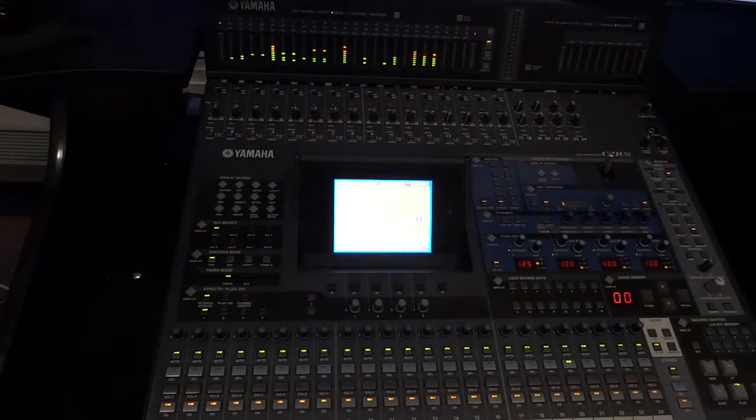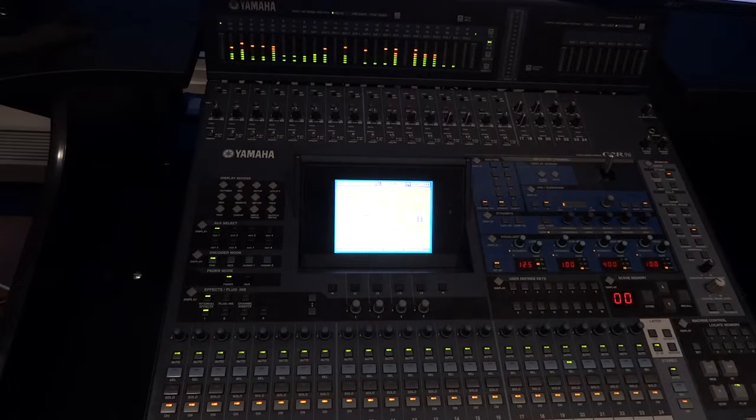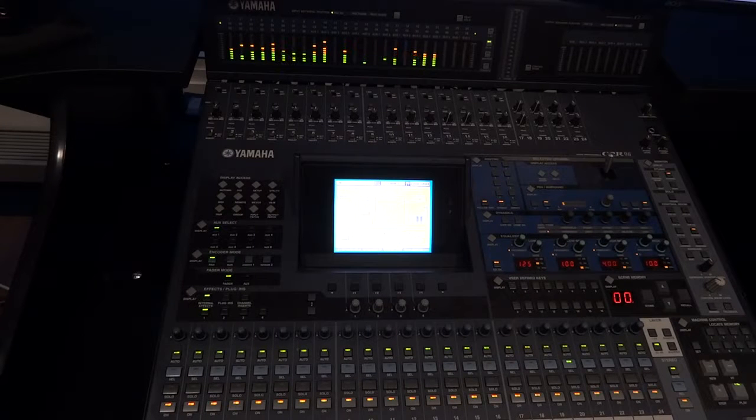Yamaha O2R96 mixing desk, and I'm going to demonstrate how to use the compressor. Each channel on the desk has got a compressor on, so basically you need to select the channel you want to work on. I'm going to demonstrate using the compressor on the snare drum, so I'm going to bring the fader up.